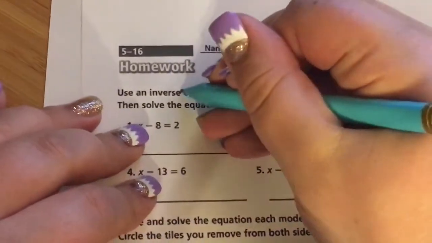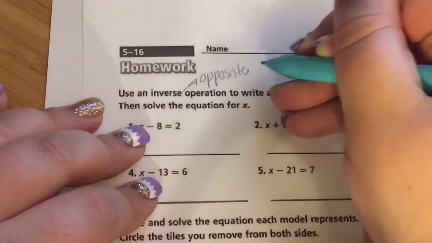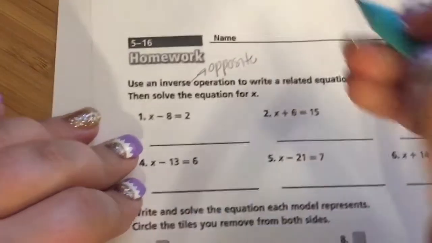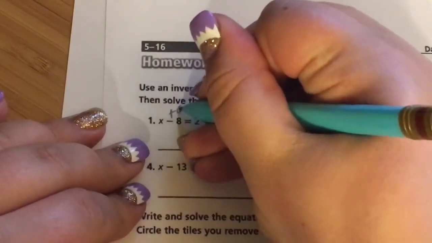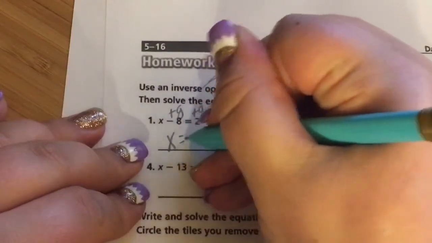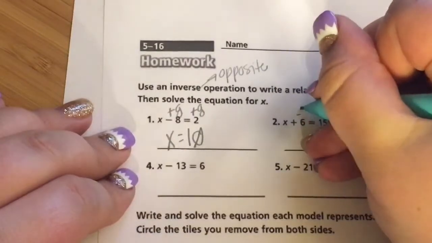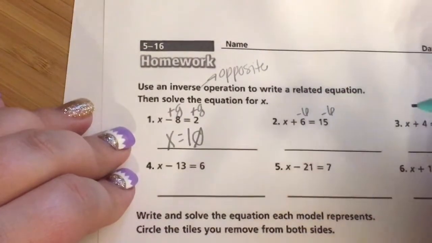So we're using the inverse operation to solve these. Now, the mistake I made on this homework, I did not write the related equation, and that's all on me. So to do the inverse, I add 8 and I get x is equal to 10. The equation that's related would be x is equal to 2 plus 8.